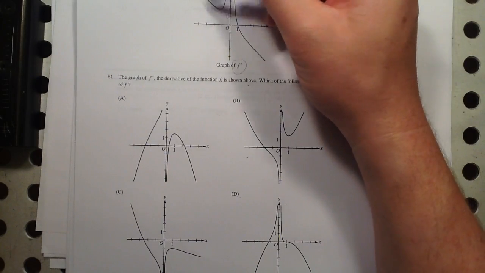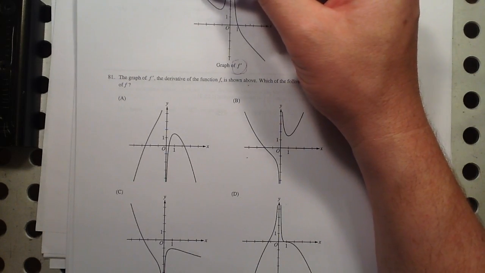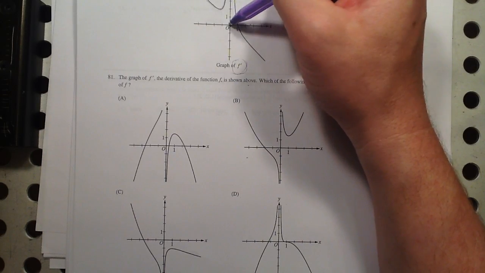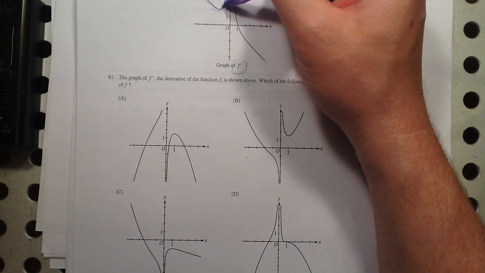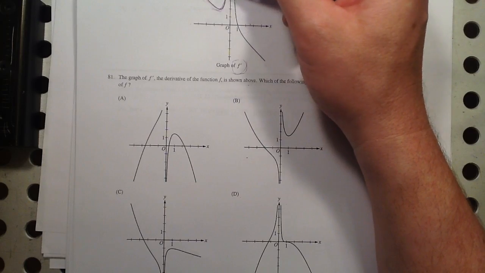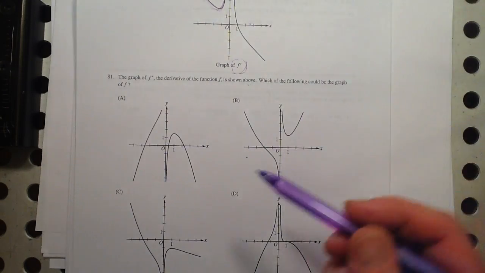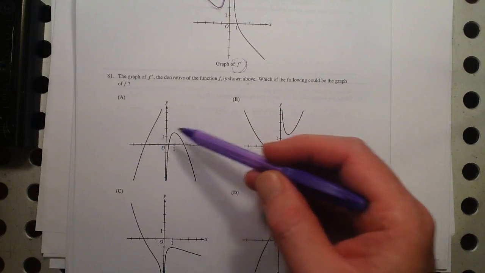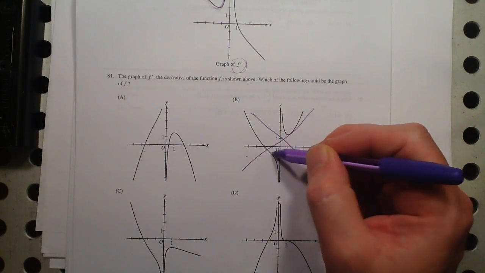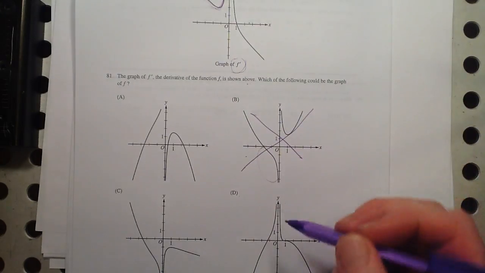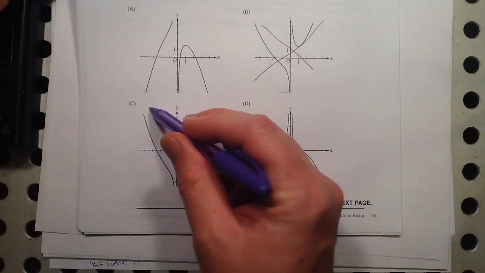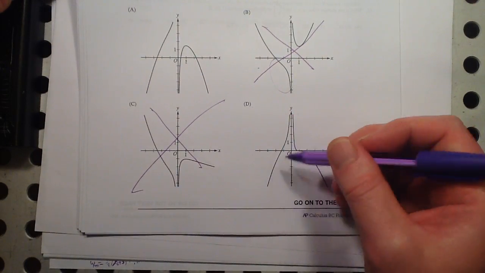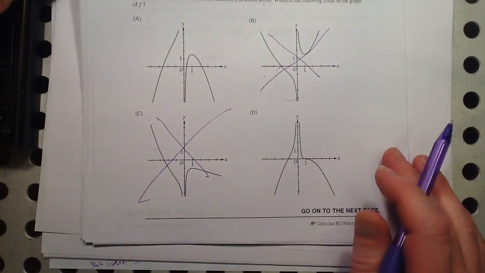You could look here and say, okay, if this is the derivative, all of the slopes here, when x is negative, are positive. So this is a function that is only increasing over here. All of the slopes are positive. This one's not. This one has negative slopes here, and there's no negative slopes here. And likewise, this is decreasing, so that's not right. So these two look like they're contenders here.